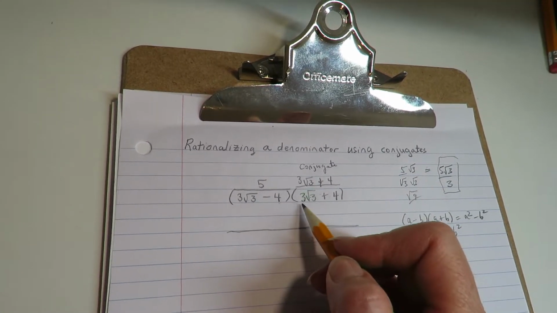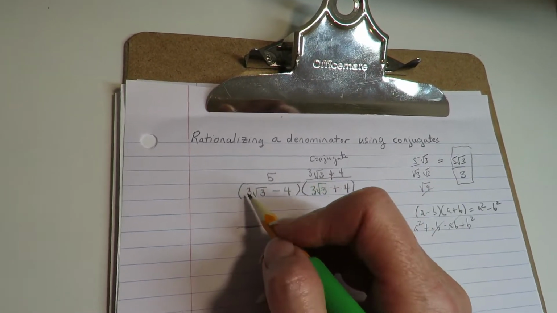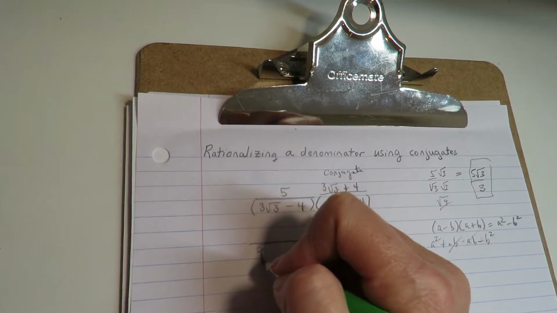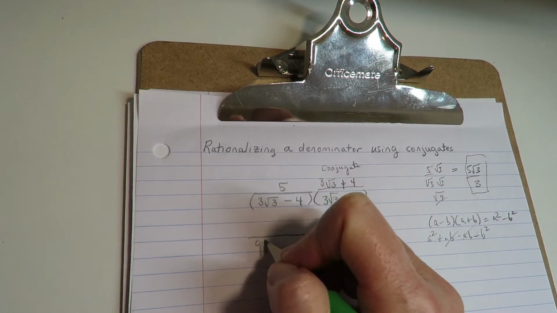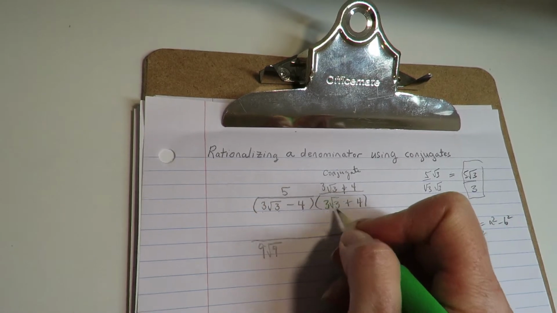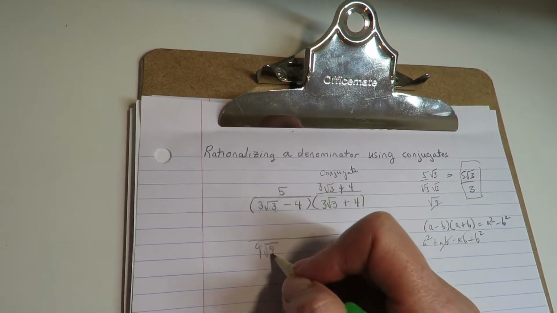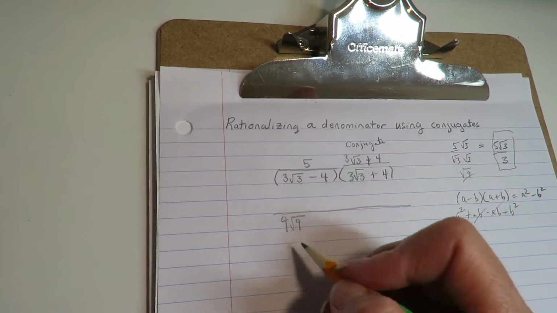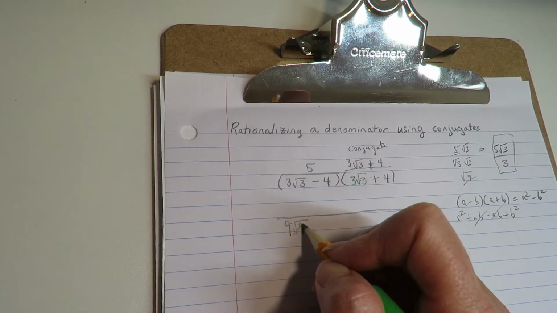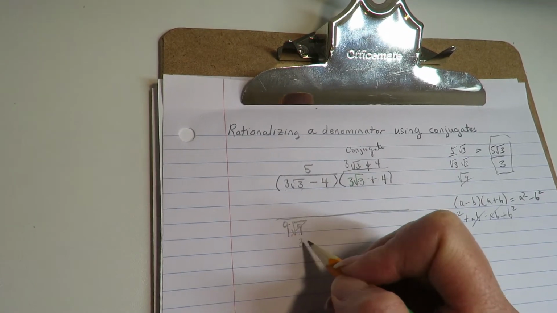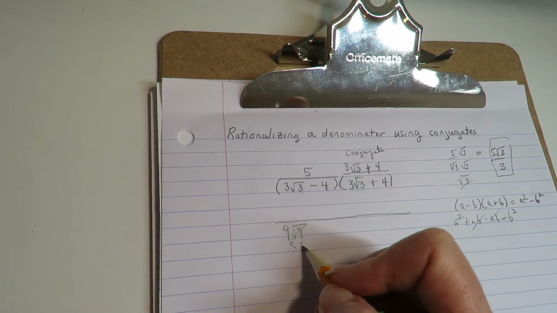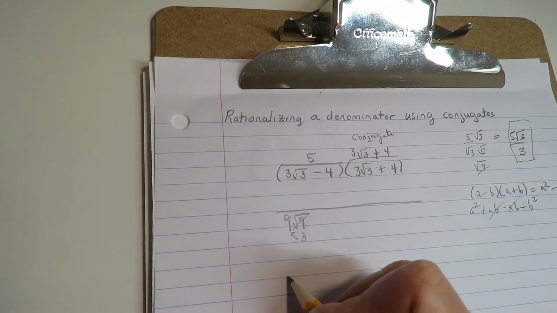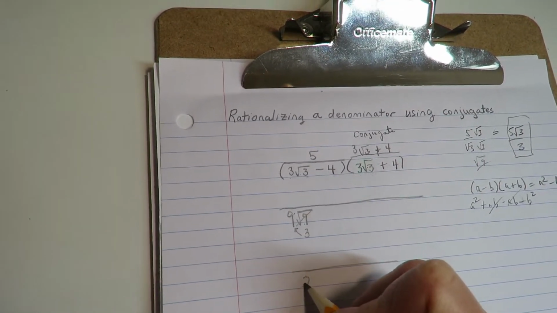So non-rads times non-rads, rads times rads. So 3 times 3 is 9. And radical 3 times radical 3 is radical 9, because they're both under the radical, so you can multiply. And of course that's going to simplify. If you want to go to the next line right away, this would come out as 3, and then this 3 would multiply times the 9, and that would make a 27.